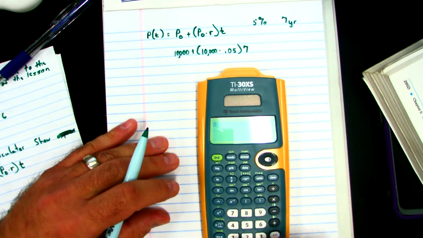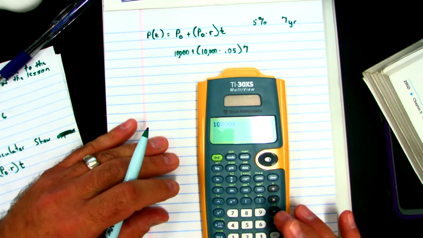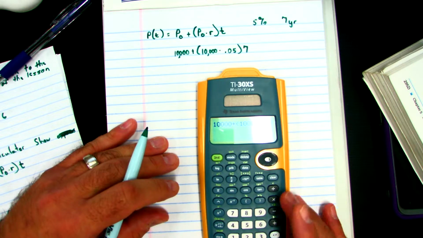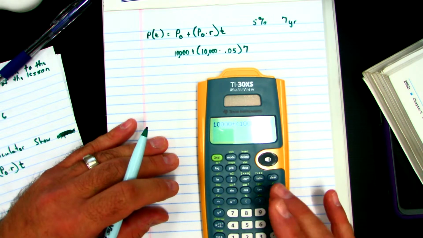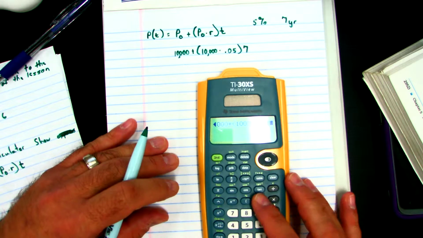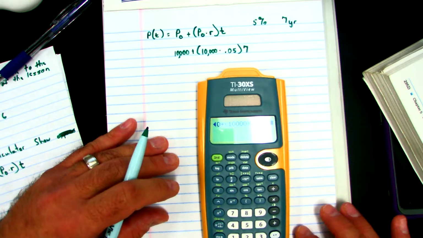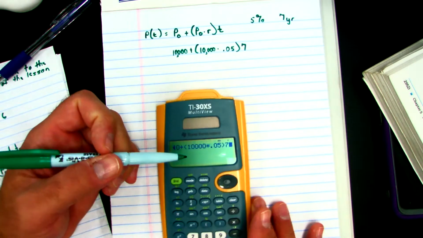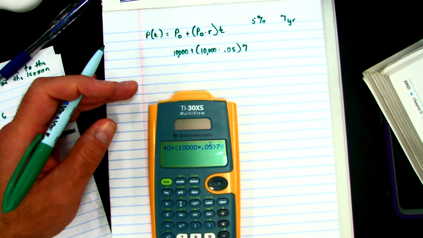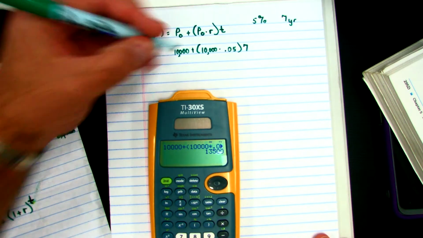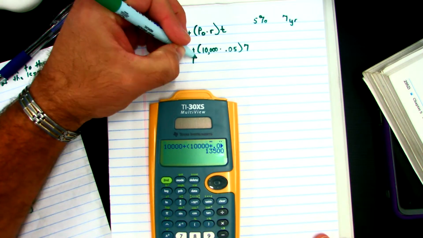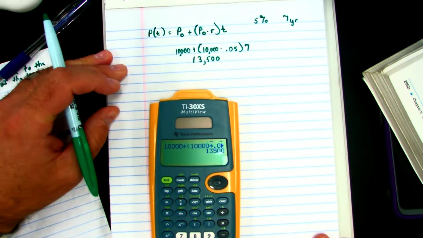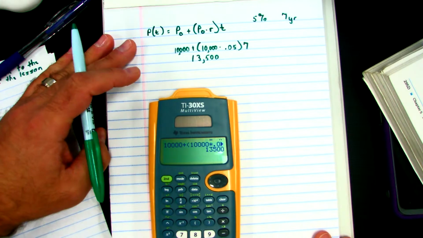Literally, you type in 10,000 plus, you put the parentheses, 10,000 times 0.05 end parentheses and then the 7 after it. So literally exactly what you wrote is exactly what I've typed in. Then you hit enter and it gives you the amount, which means after 7 years I will have had $13,500 in interest. Relatively straightforward and simple.